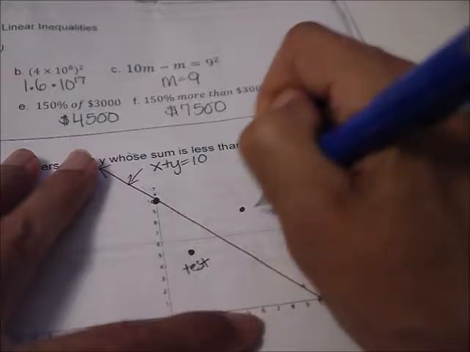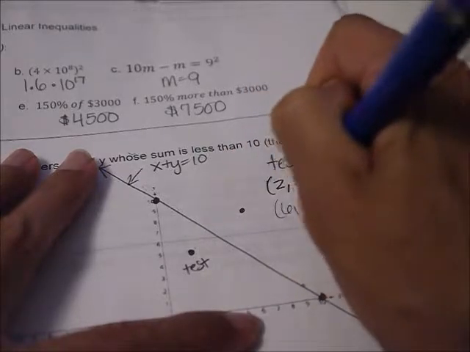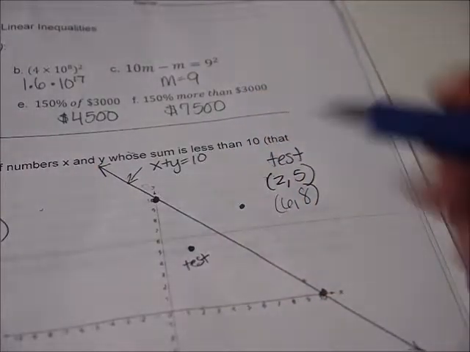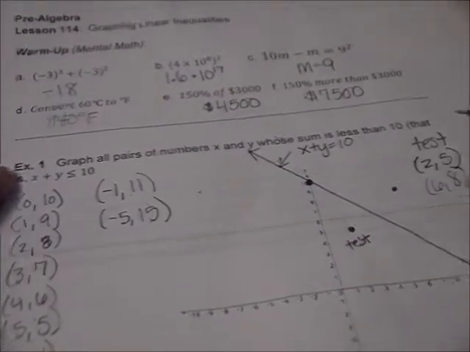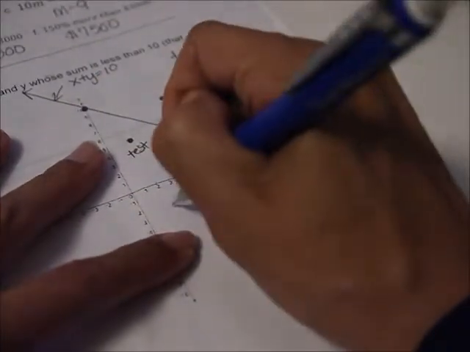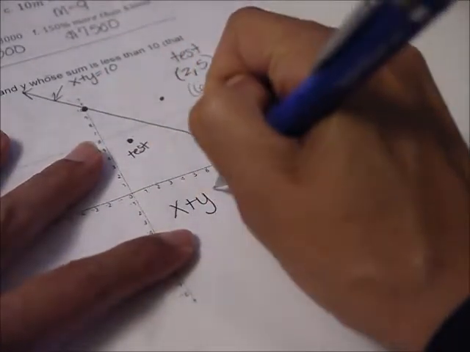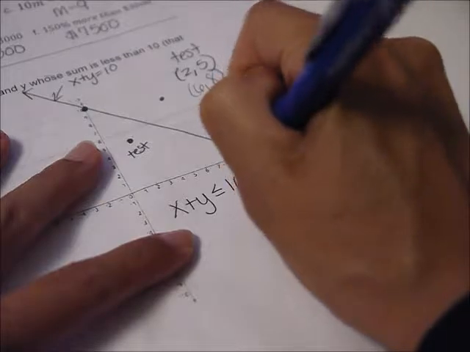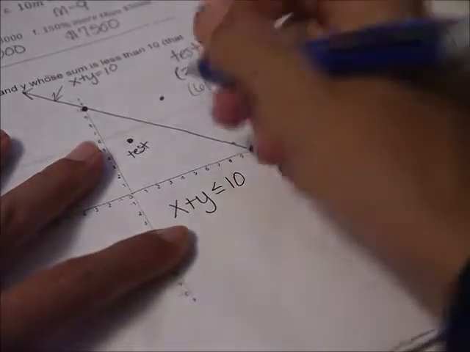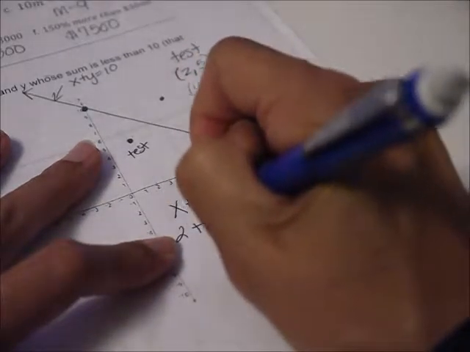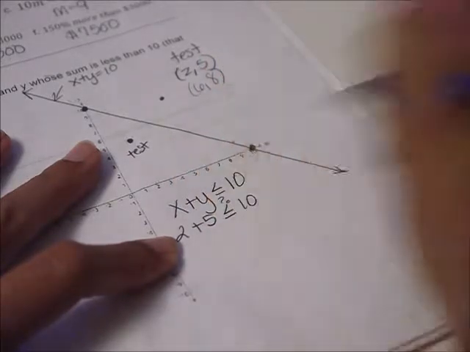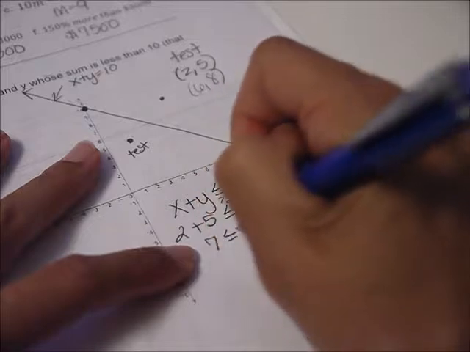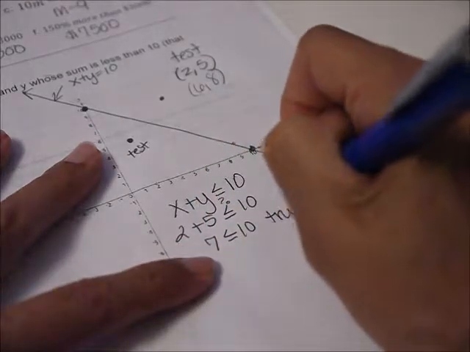We're going to test that and 6, 8. And what I mean by testing is we're going to plug these points into our equation, and we're going to check to see if it's true or false. Okay, so our inequality was x plus y is less than or equal to 10. So our first test was 2 plus 5 is less than 10. Let's check. 7 less than 10. True.